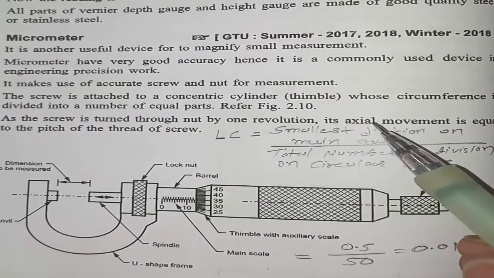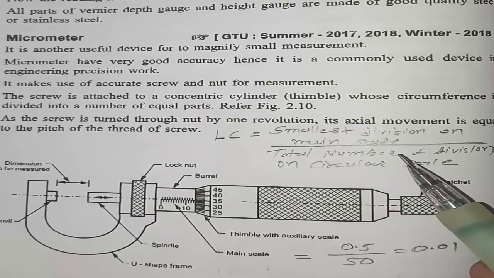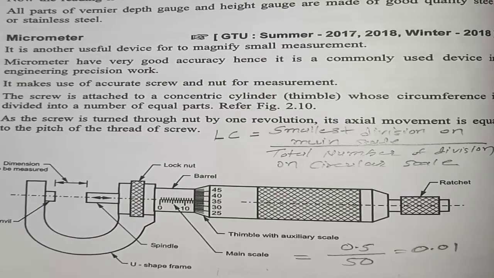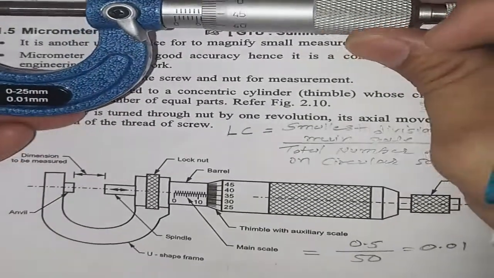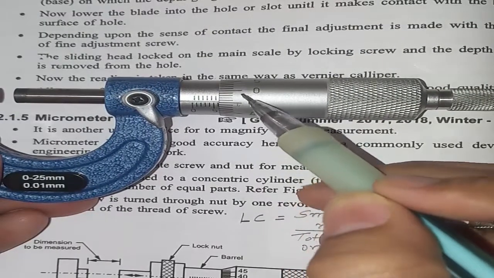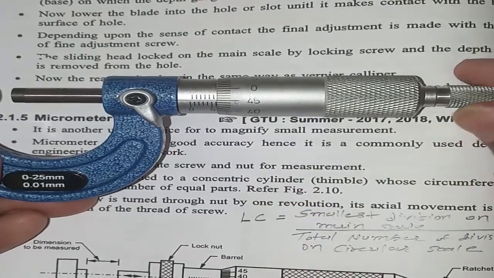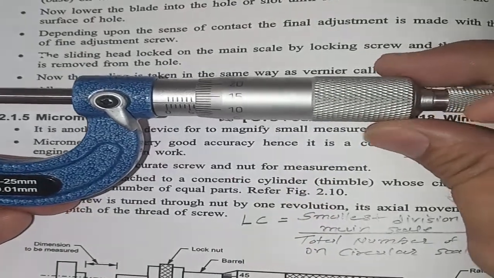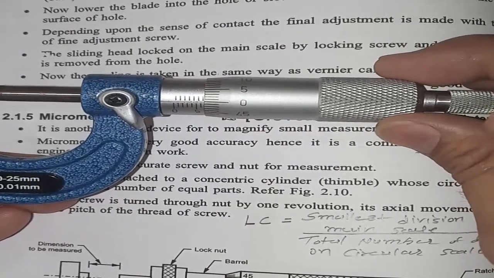The smallest division on the main scale is 0.5 mm, and next is the total number of divisions on the circular scale. Here this is a circular scale. After 45 again it is 0, so we have to count 5 more. So total 50: 5, 10, 15, 20, 25, 30, 35, 40, 45 and 50.